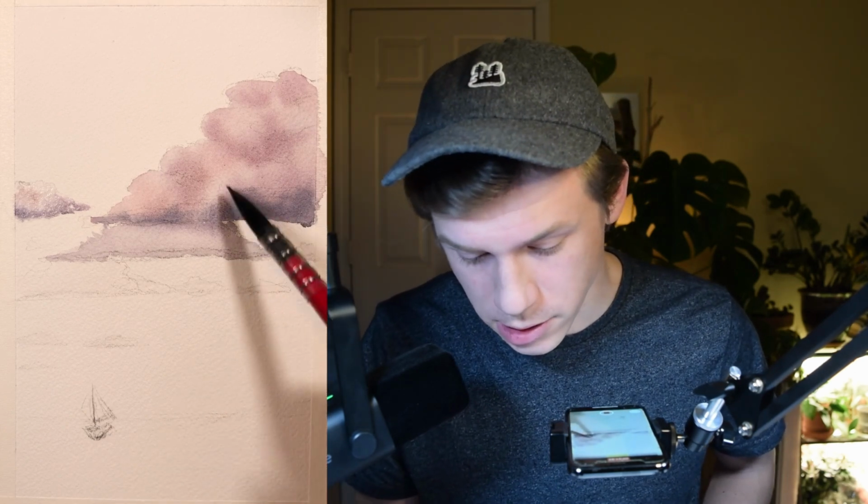So the cool part about this is that I try to pull up highlights where I can. So like this section in here, but it doesn't matter too much because as long as you pull up a little bit, the second layer will go in and emphasize where this paint naturally dried. And that, I think, helps make these really organic shapes.